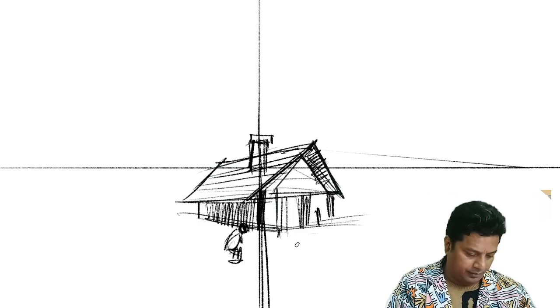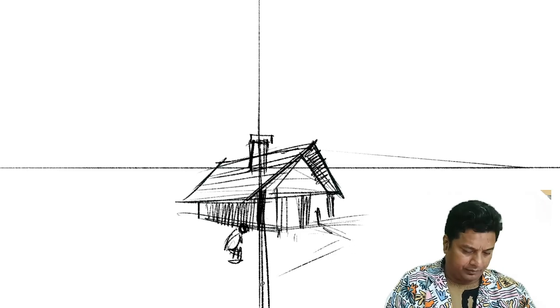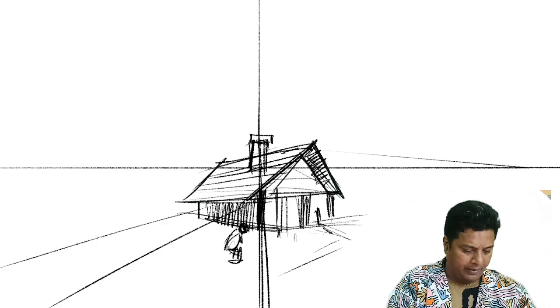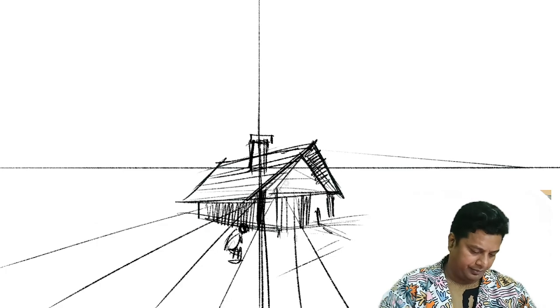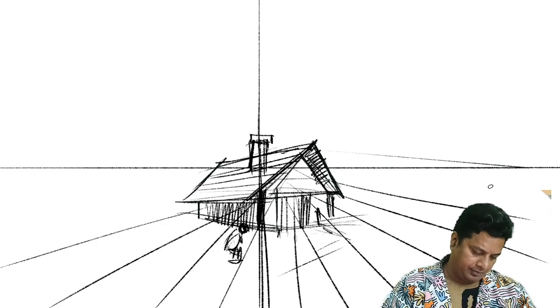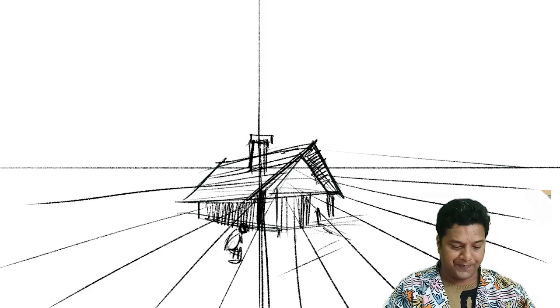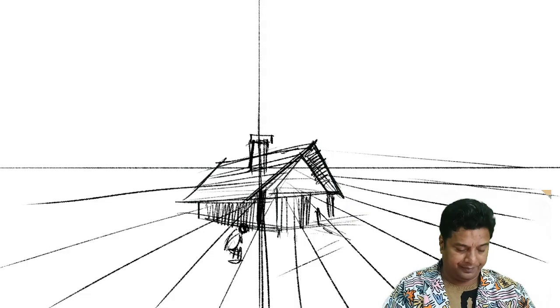the characters and small things I'm just using over here. I'm using the one point perspective for this drawing. So this one point perspective, I'm just using this. This is the one point perspective.